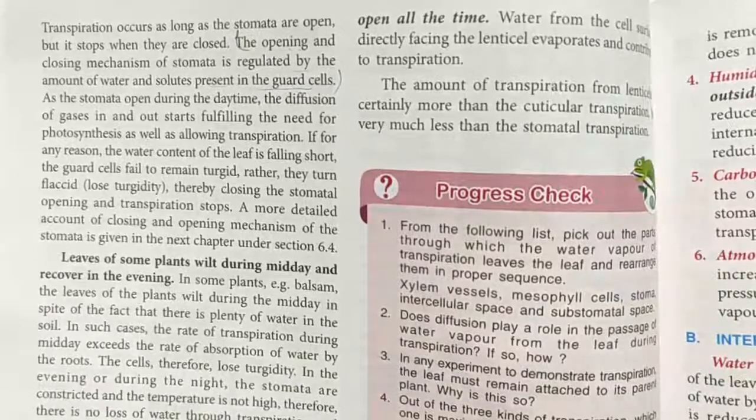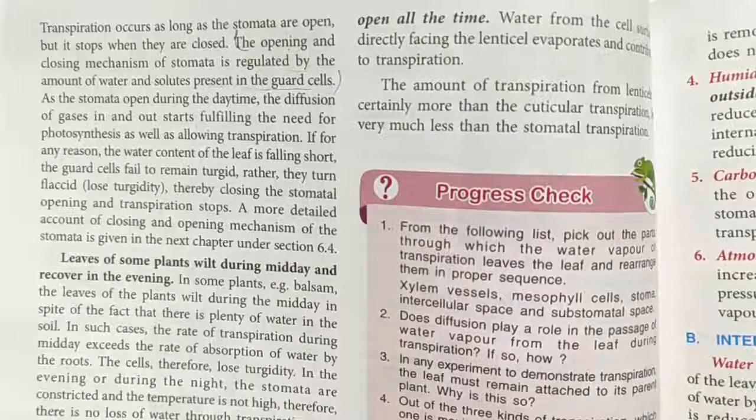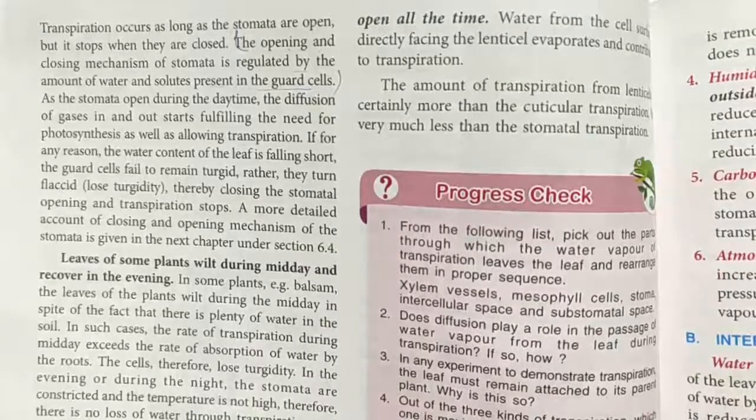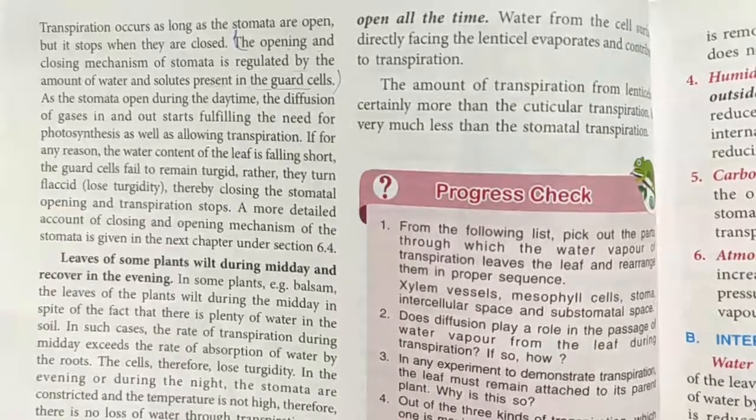Similarly, whenever the guard cells lose water, the turgidity changes into flaccidity. That means their cell wall as well as the inner portion of the cell is not that hard. They become flaccid, the guard cells become small in size, and since they get small, the stomata close.